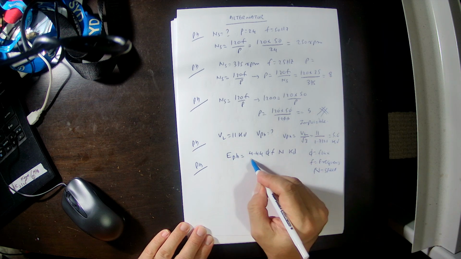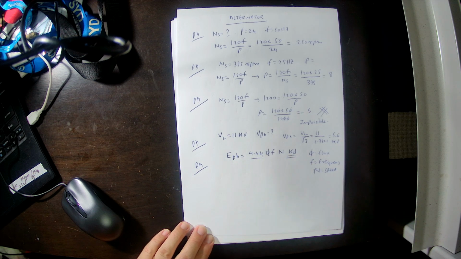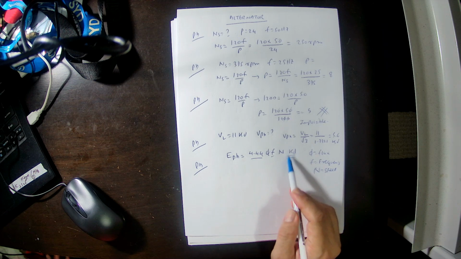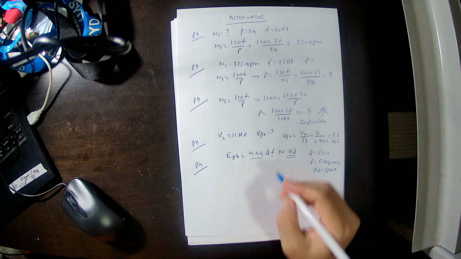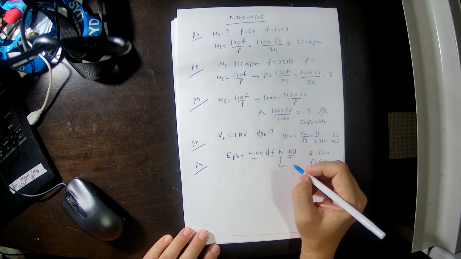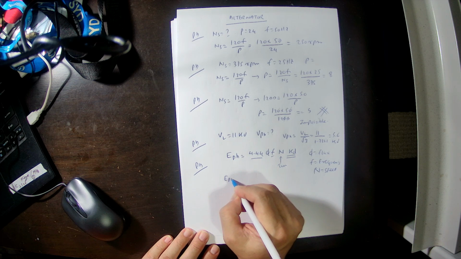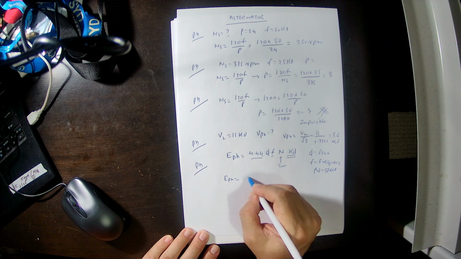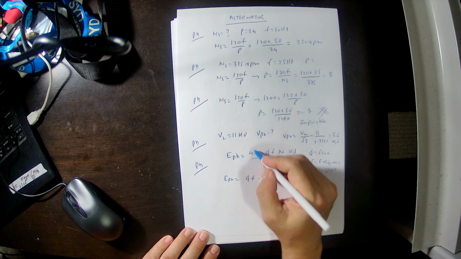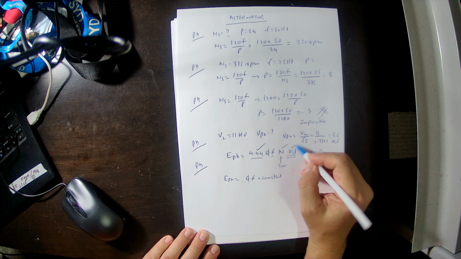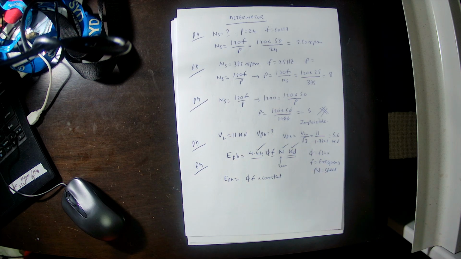In this case, 4.44 and the other constants are fixed, and the frequency can be changed. The number of turns can also be changed. So the E phase is equal to phi F N times a constant. The constant is a combination of 4.44, the number of turns, and the other constant, so that constant value will be provided.